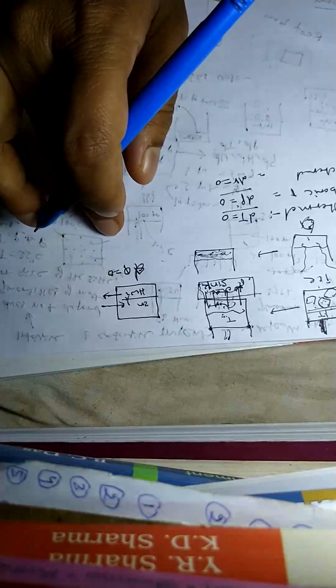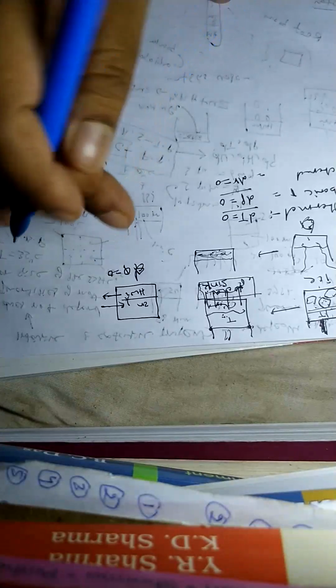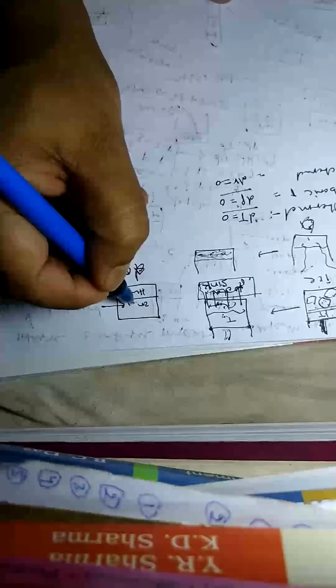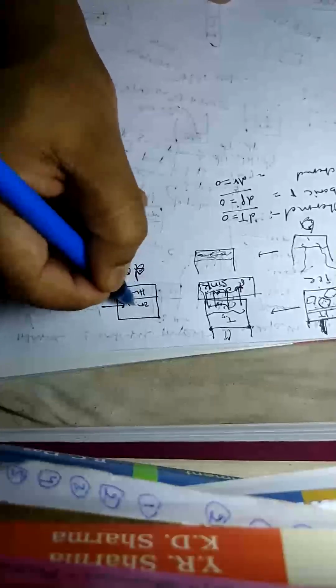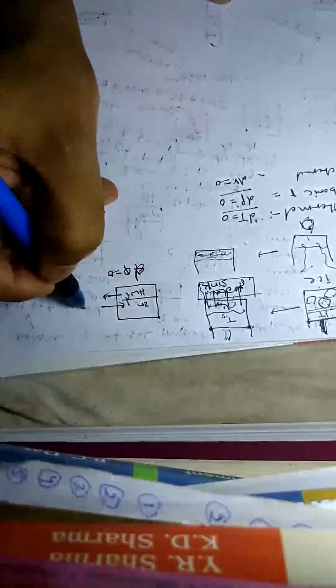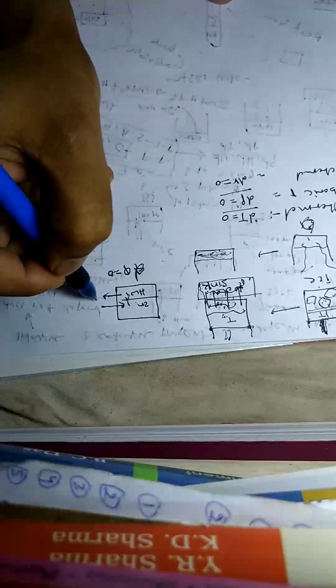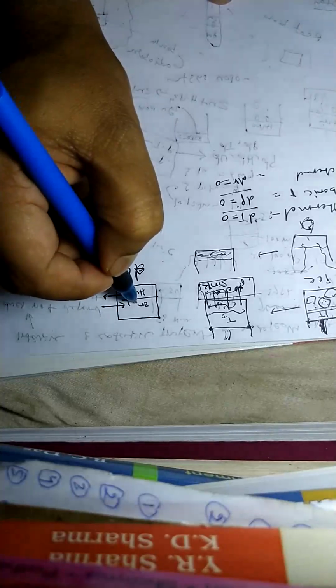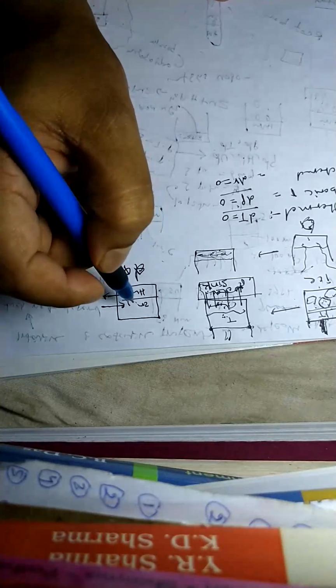But the temperature can change. The temperature inside increases, so it is exothermic. This reaction is exothermic. The temperature increases, but this increase in temperature will not move outward. This is called an adiabatic process.